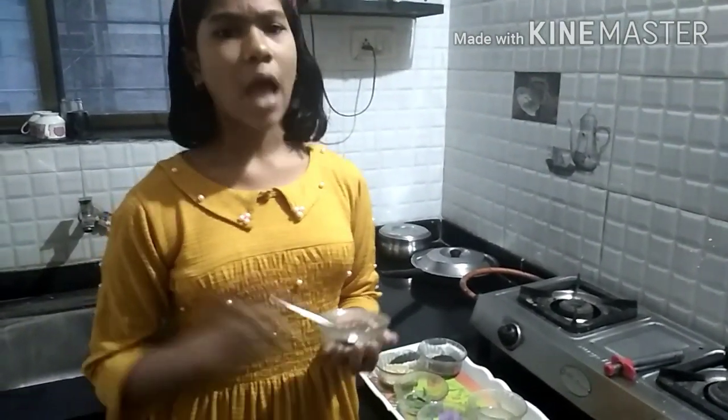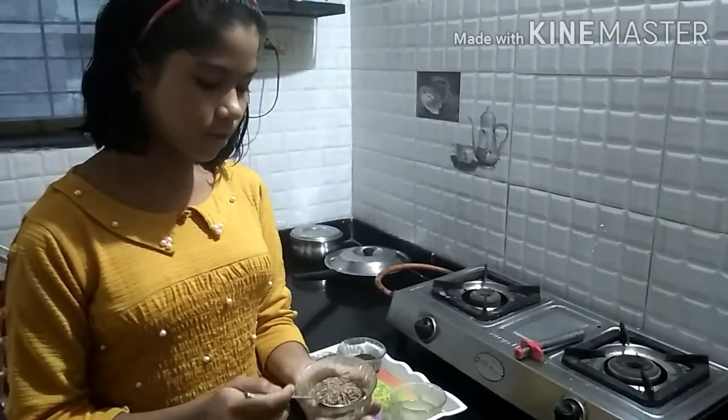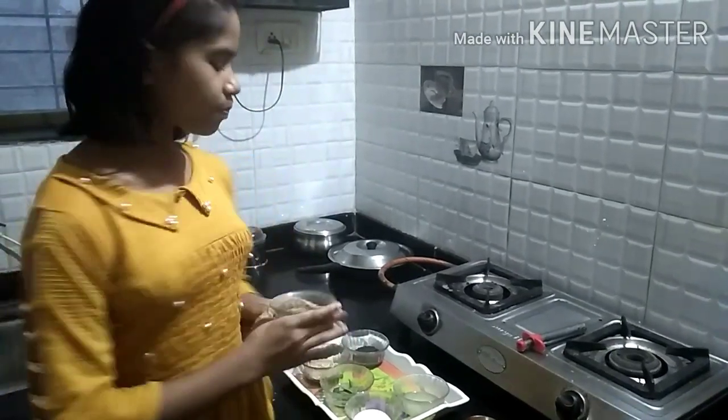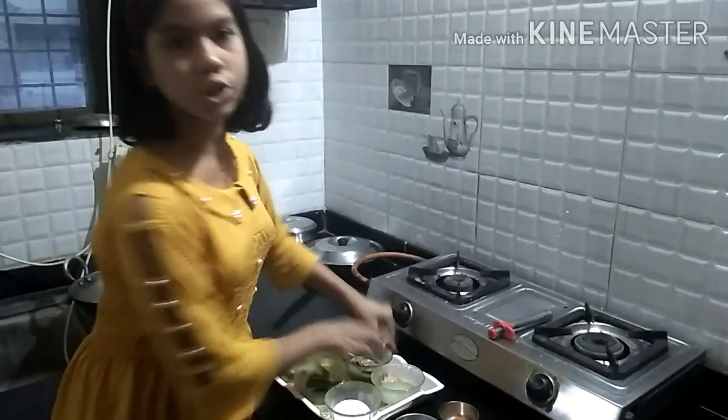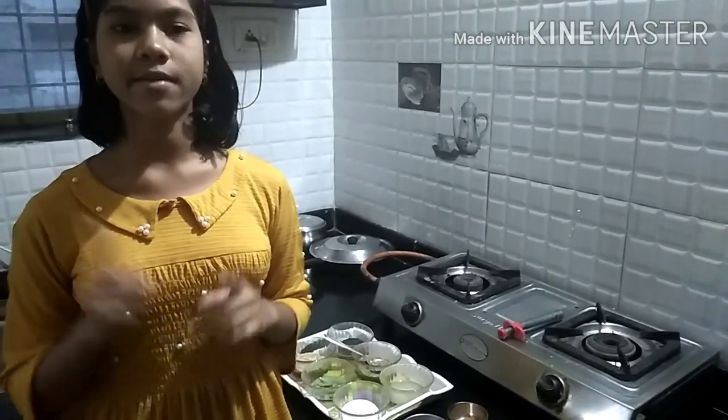I added 1 teaspoon of cumin seeds, but I converted 1 teaspoon into gram. Means I converted these cumin seeds, 1 teaspoon cumin seeds into gram. So 1 teaspoon is equal to 4.2 gram. So I rounded off 4.2 gram into 4 gram as it is, and I divided 1 with 4.